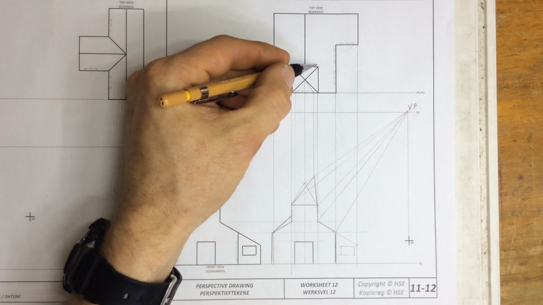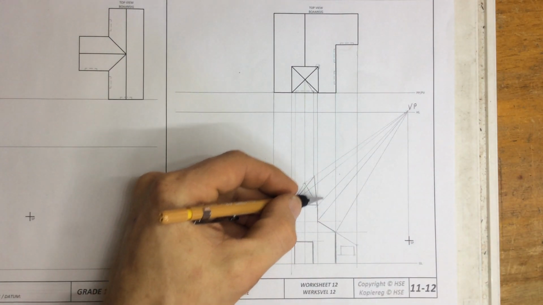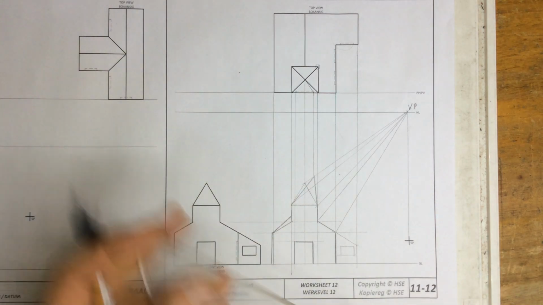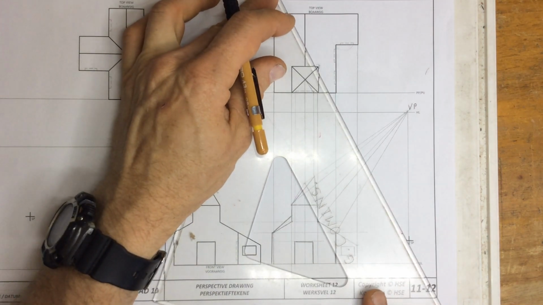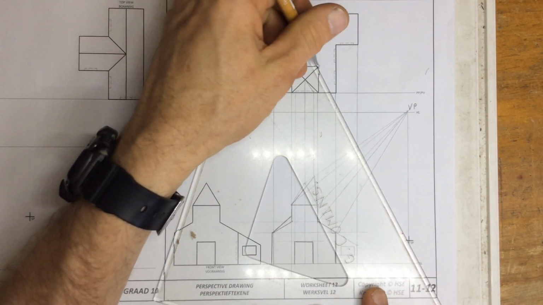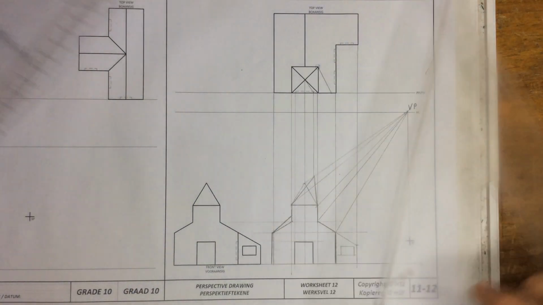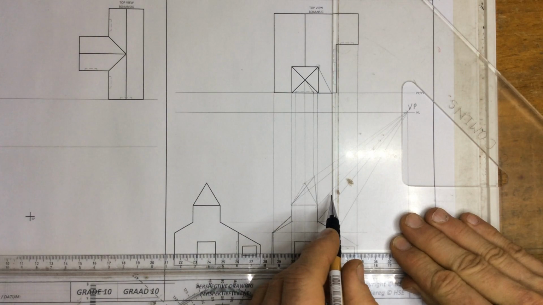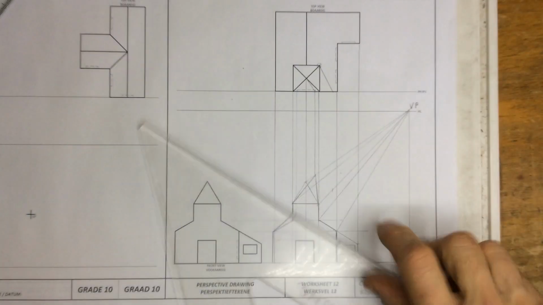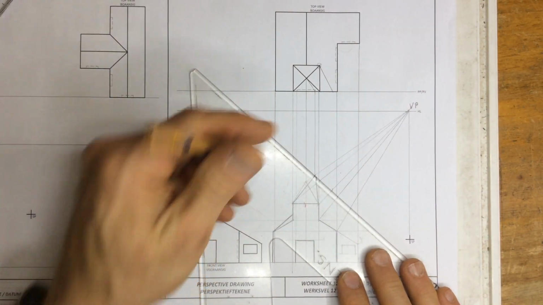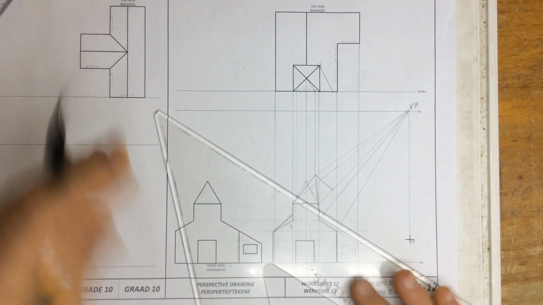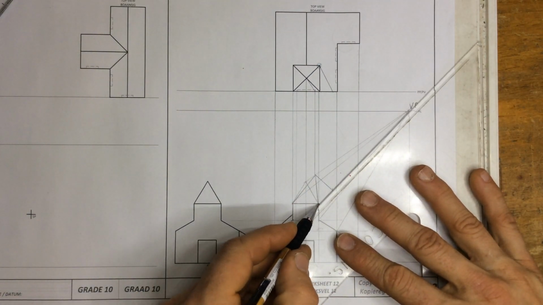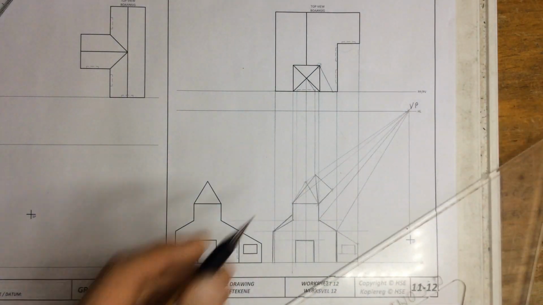Right, I need to find that corner over there. That will be along that line over there. So I take a line going from that point over there down to the picture plane. I drop that down quickly to that point over there. I drop that down to that point over there, and I can draw in a line joining that up.